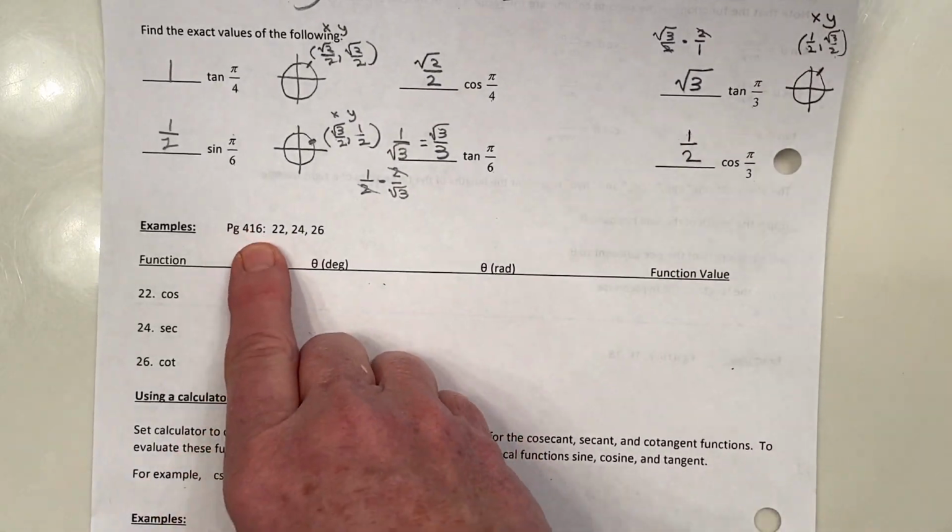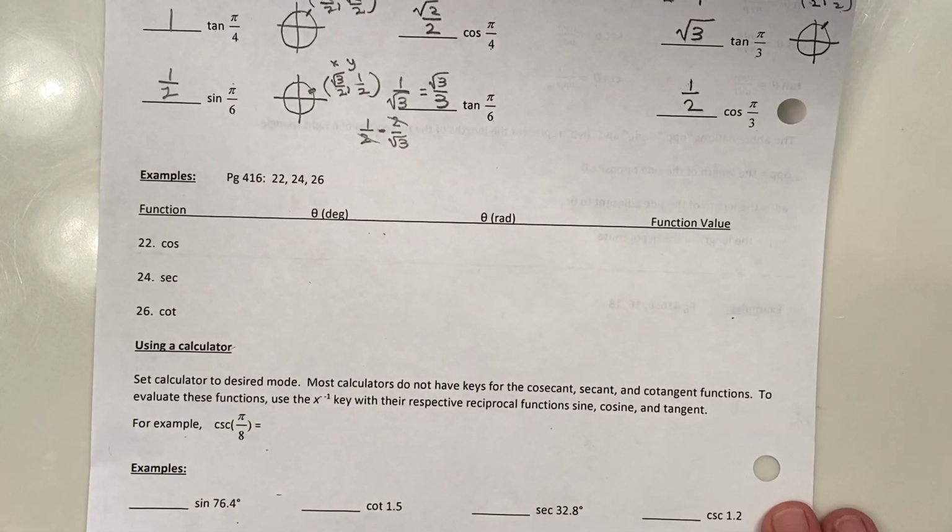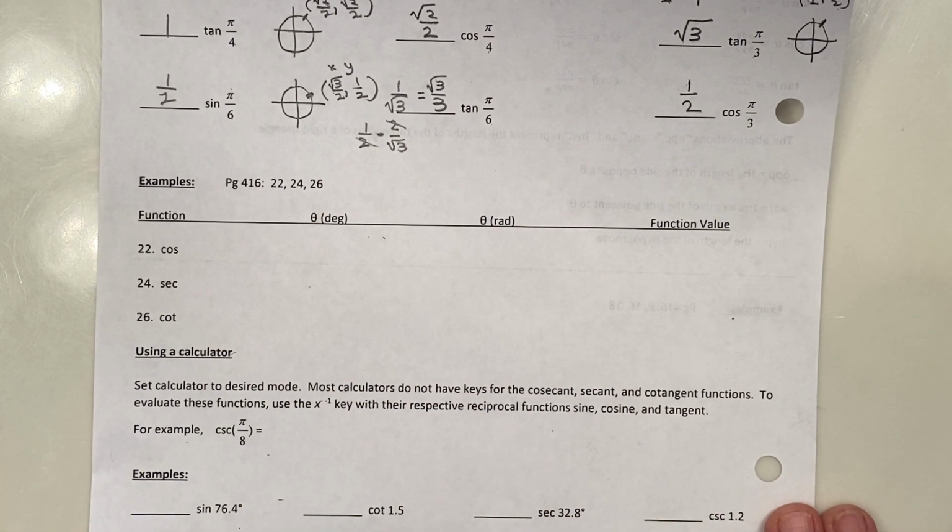All right, continuing in this lesson, we have some more examples from page 416: 22, 24, and 26. So if you have your book handy, you might want to pause the video, look at the directions, and internalize what we're supposed to be doing.